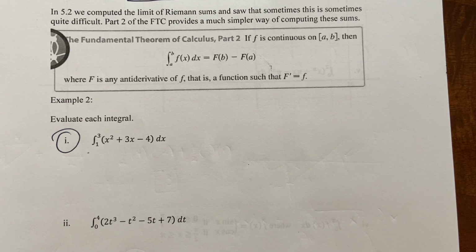So this is a way of sidestepping the need for the Riemann sum and the limit of that Riemann sum. Kind of like when we went from the definition of the derivative to just taking power rule derivatives and chain rule derivatives and product rule and quotient rule derivatives.